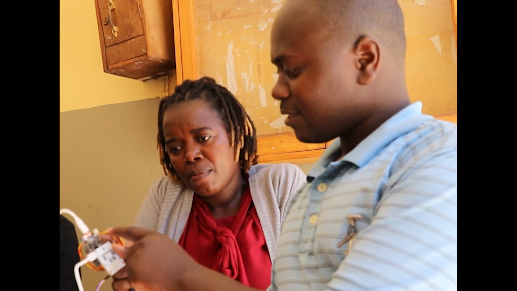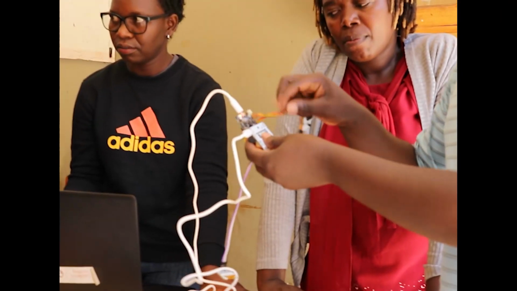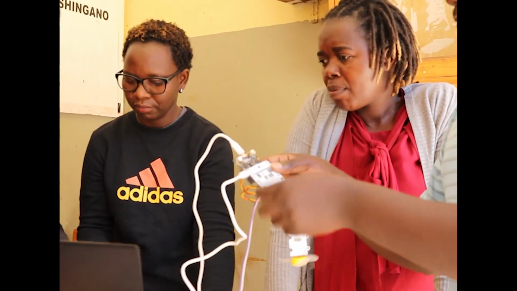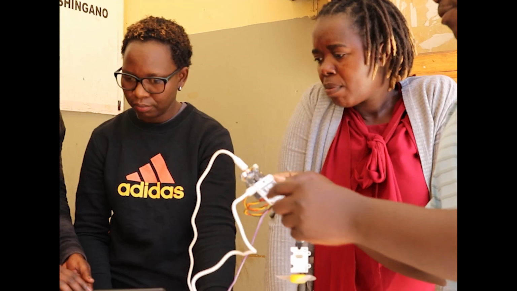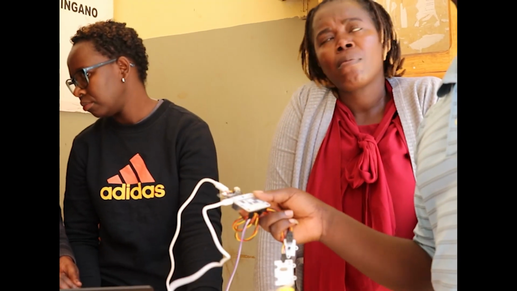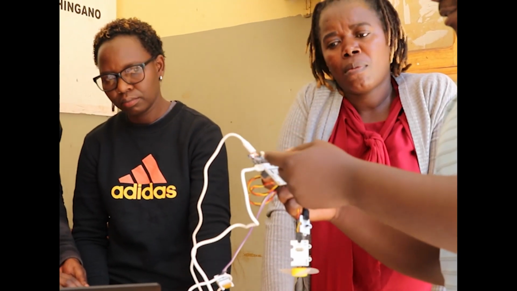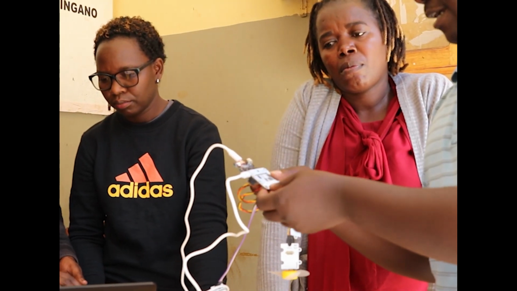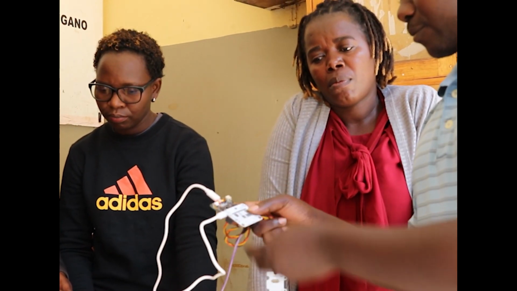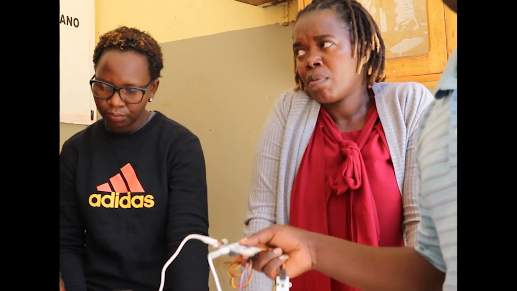For instance, there are examples of materials used in electronics, like diodes and resistors, that exist here. So it will help us to improve our teaching.